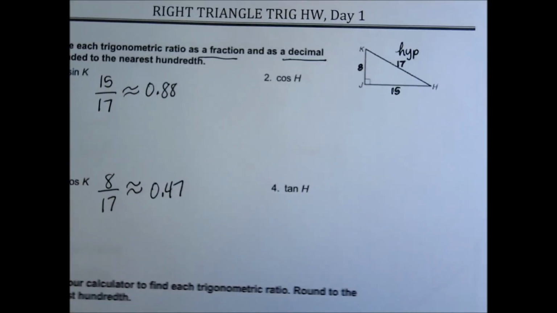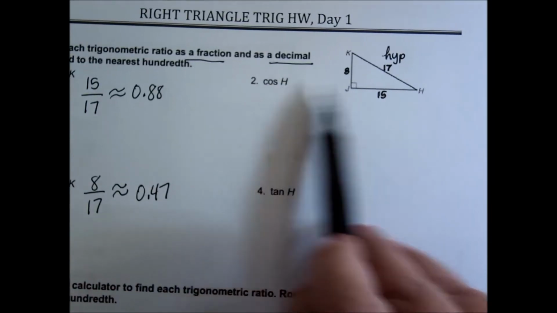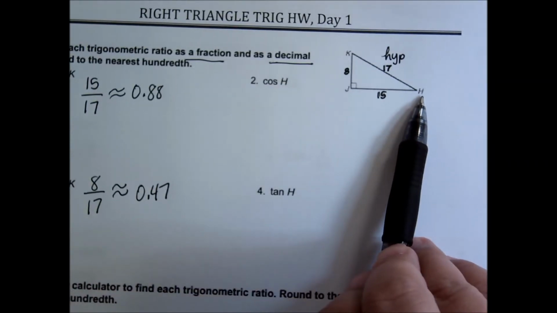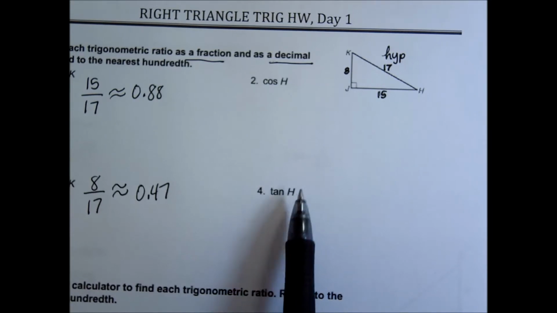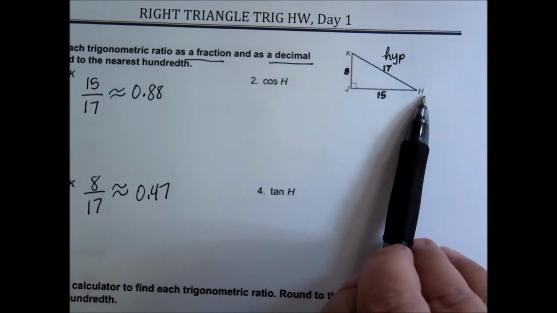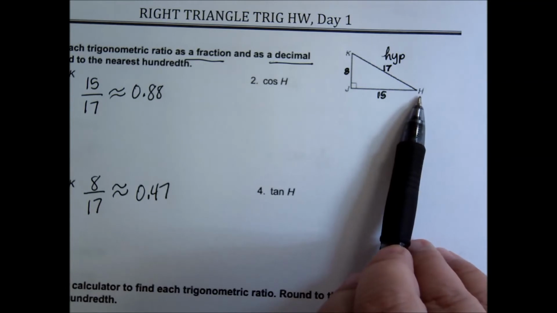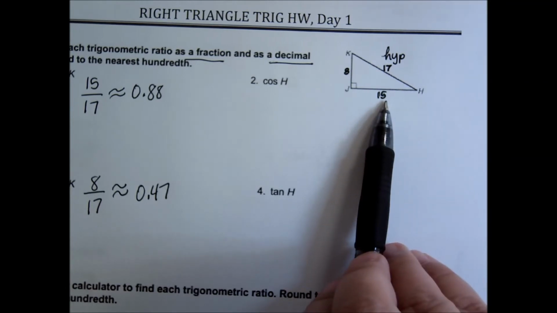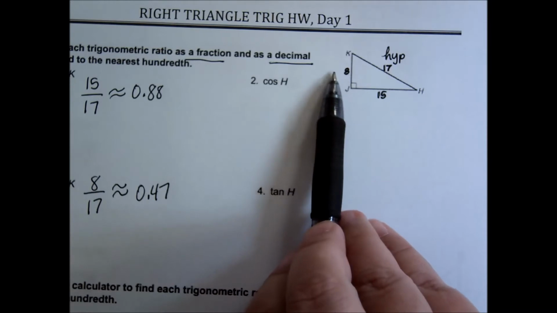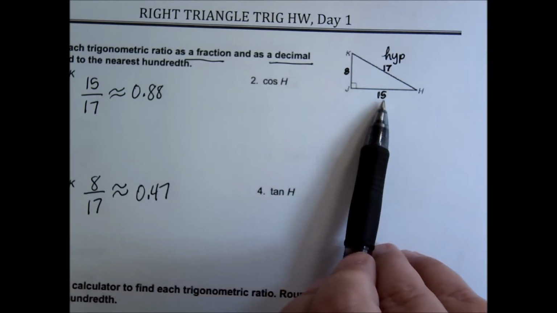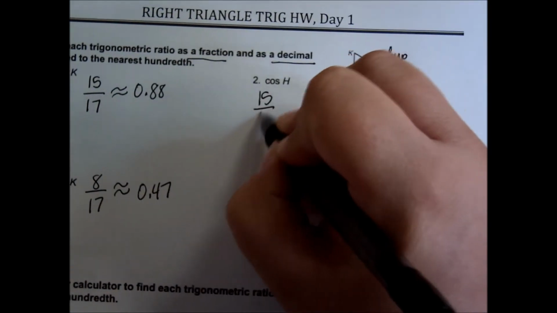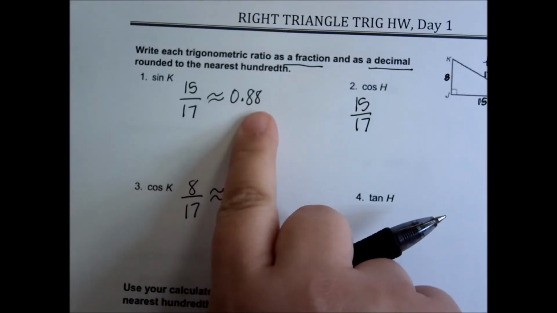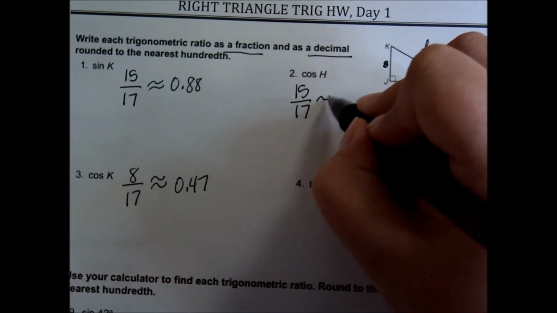Okay? If you have not already tried these other ones, let's look at cosine of h. See if you can figure that out. And tangent of h. Pause it now. Okay, now I'm going to go ahead and do it. Cosine of h. This is the adjacent to h. It's right next to h. This is the opposite for h. Cosine is adjacent over hypotenuse, so it's 15 over 17. I don't have to put that in my calculator because I just did it over here. 15 over 17 is still 0.88.